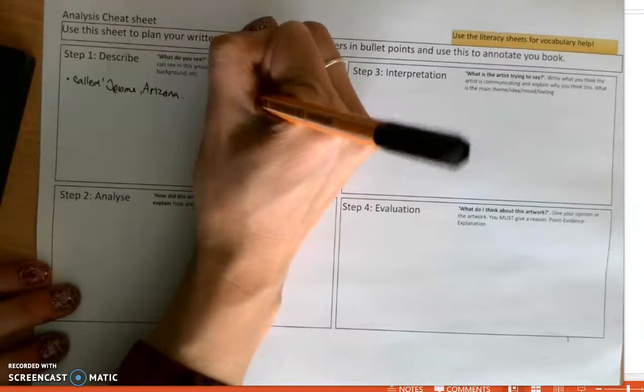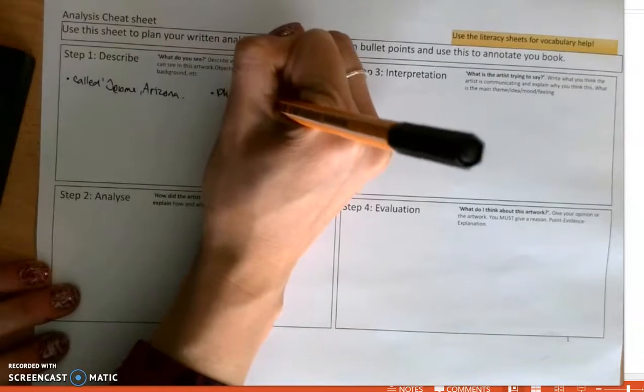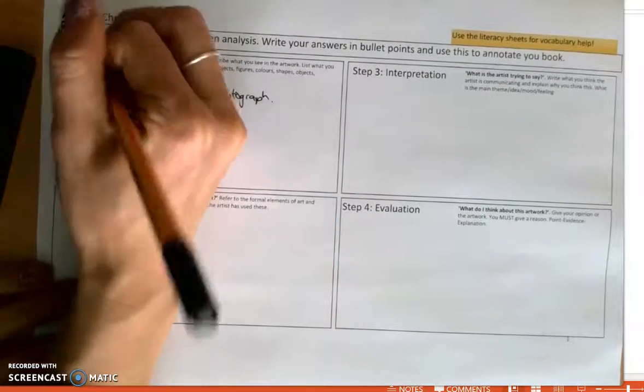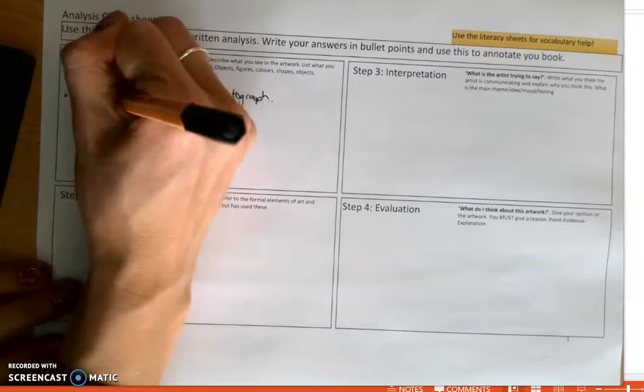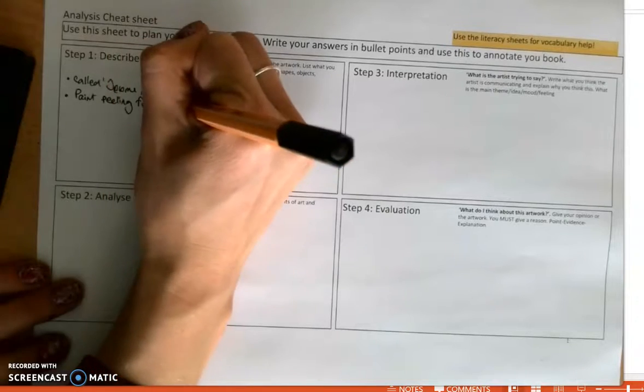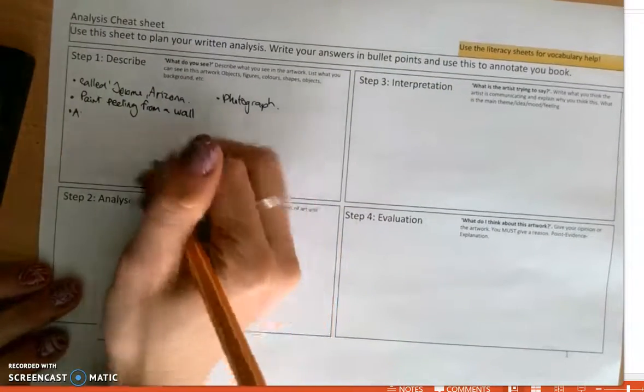It's a photograph. And when I look at the artwork, I can see that it is paint peeling from a wall. The angle of the camera is pointing upwards and the image is zoomed in.